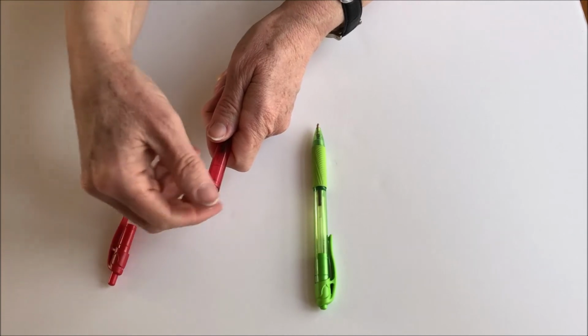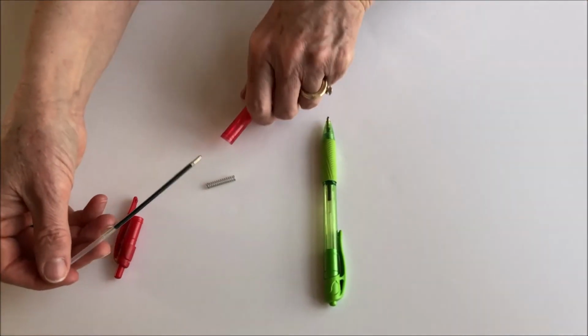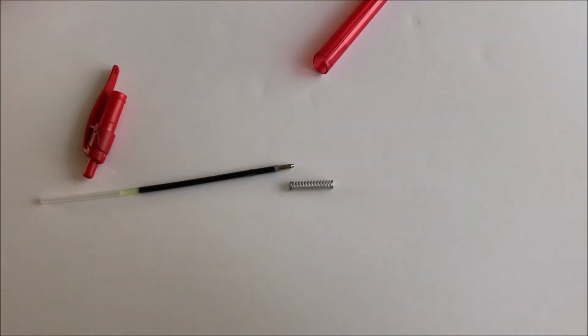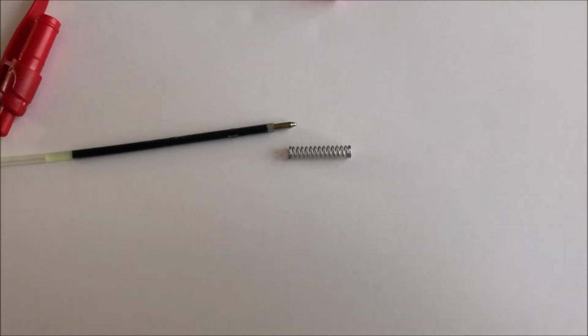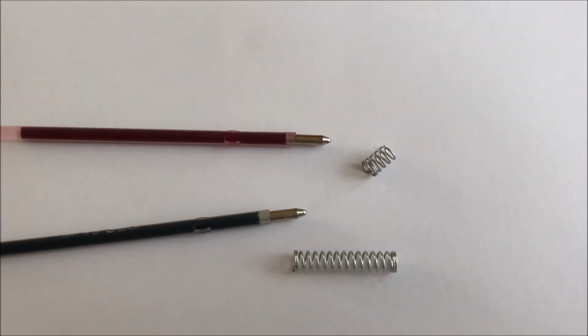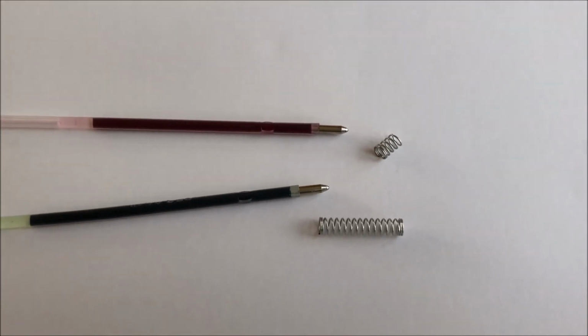So now we look at that subassembly for the root cause of the problem. That subassembly has these two parts. That's the working set. And let's look at the non-working set. Oh, you see the problem? The spring is shorter on the broken one.